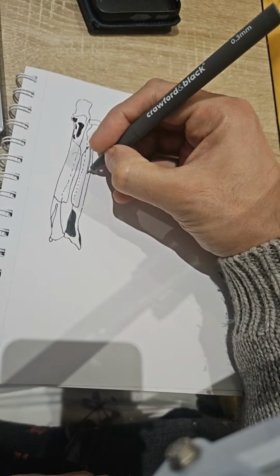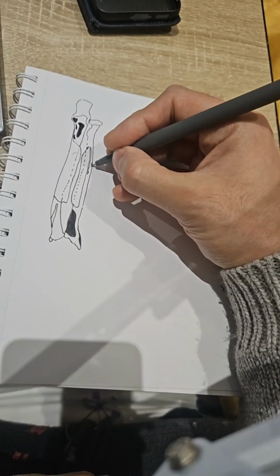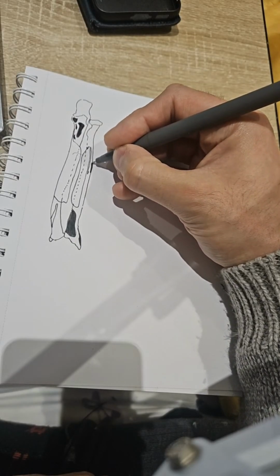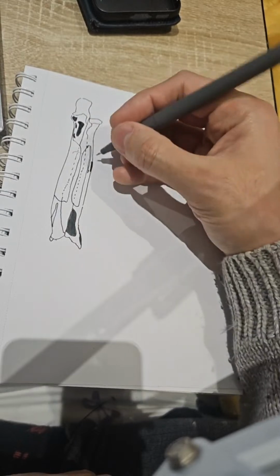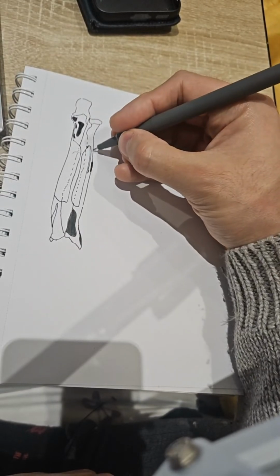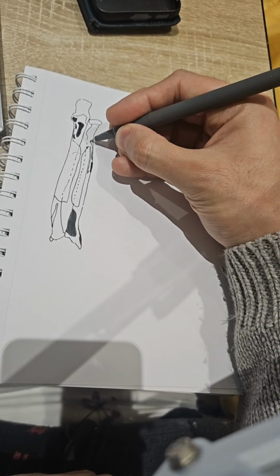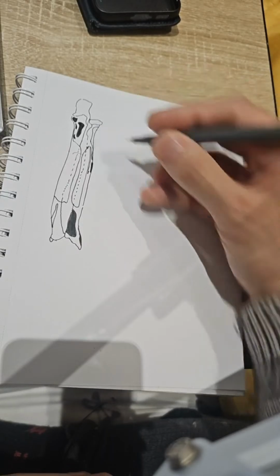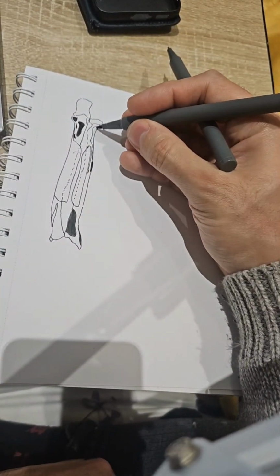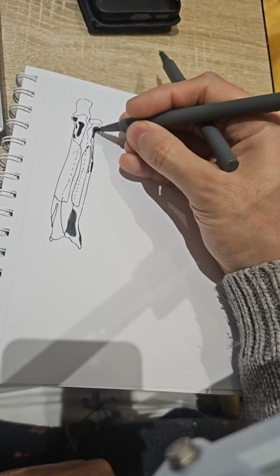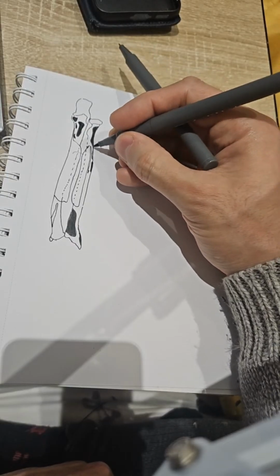Then we have here this part here, which is the radial origin of flexor digitorum superficialis. Approximately at the lateral aspect of the mid shaft of the radius, we have the insertion of pronator teres, and above this part here, this one is the insertion of supinator. Okay, insertion of supinator.